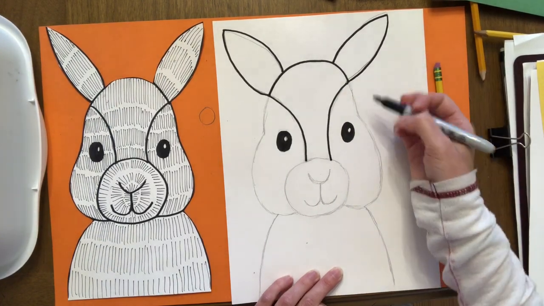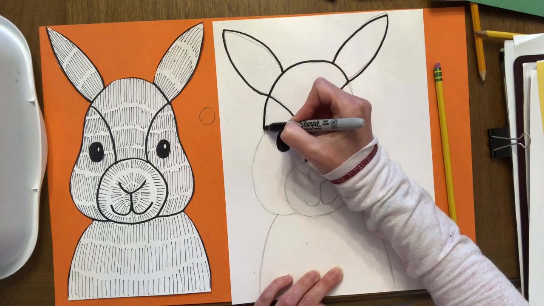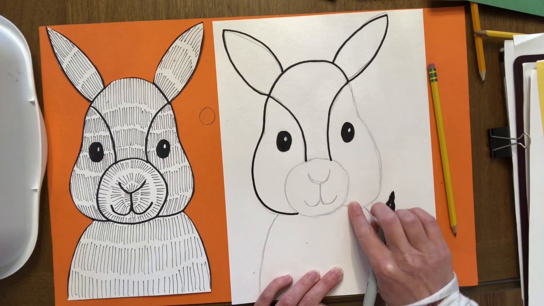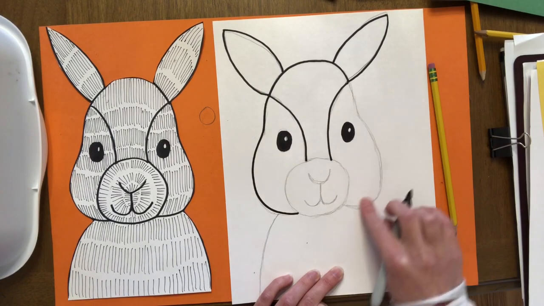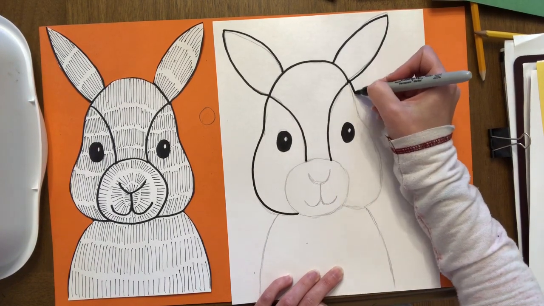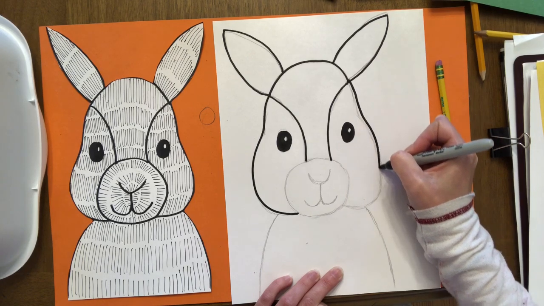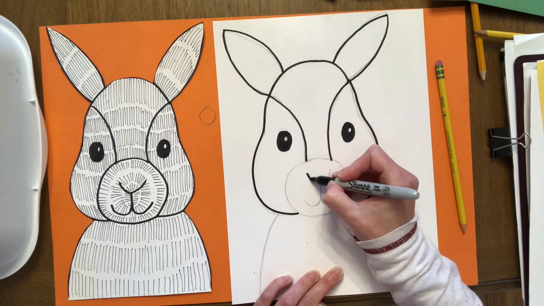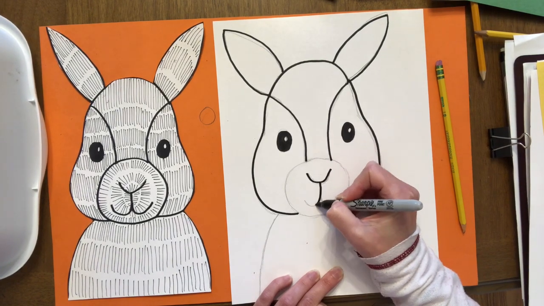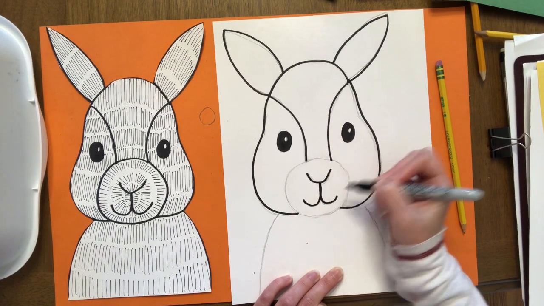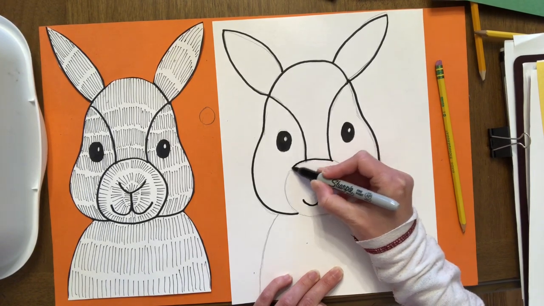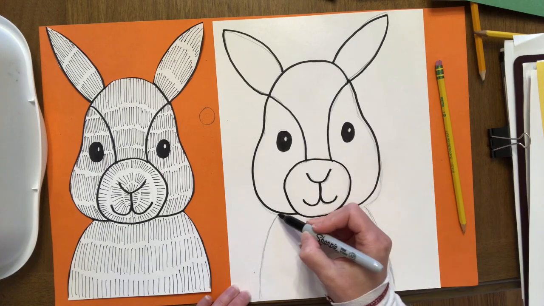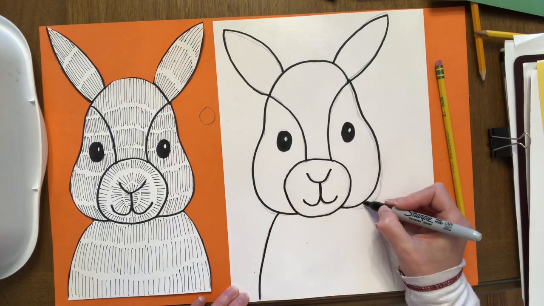Like for example, I think I'd like to make this rabbit's head a little bit wider on this side. I noticed it's fine over here, but this side got a little bit droopy. So it's okay to make changes as you go with your marker. I like the freedom that using a marker over your pencil lines gives you, because not only will it define your lines, but it'll make things look a little bit neater, and you can make changes as you go, which is really, really helpful. Now I'm almost done with my outline.